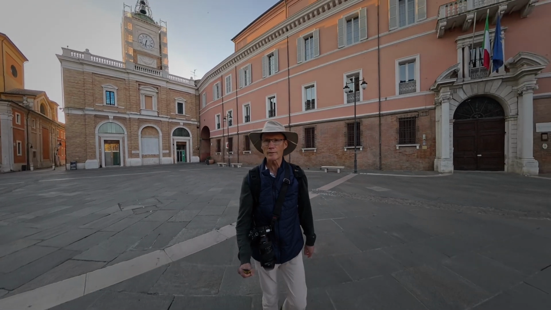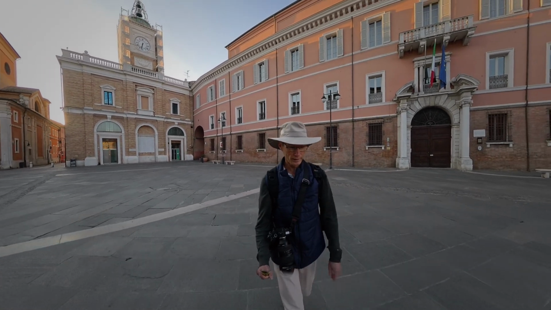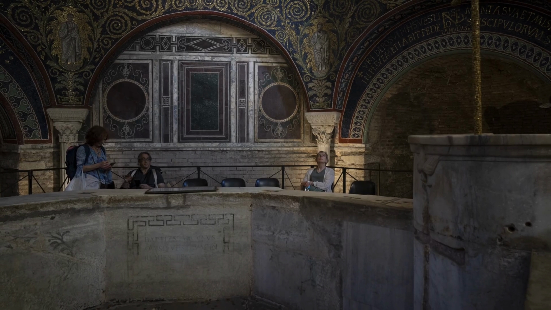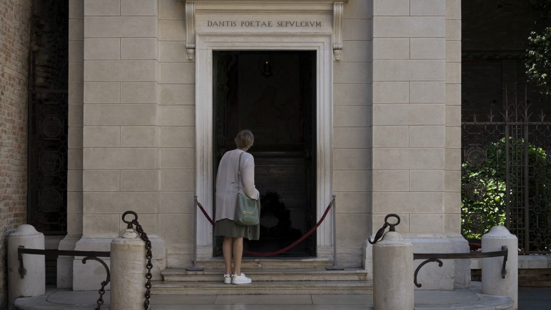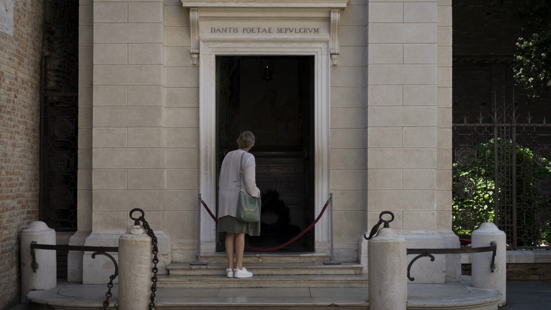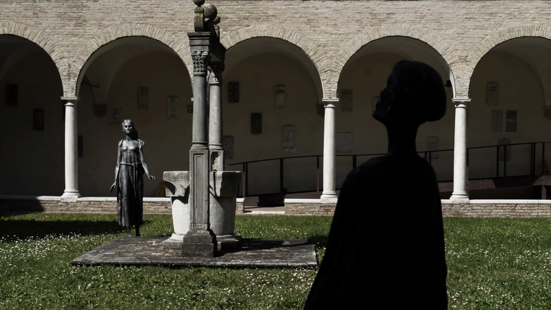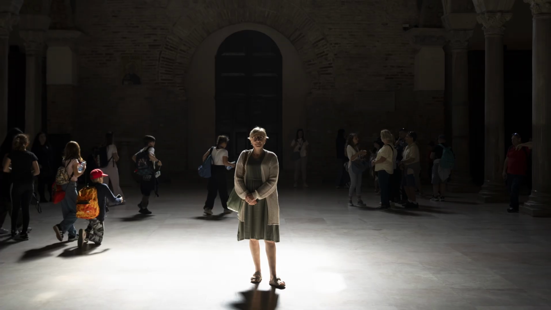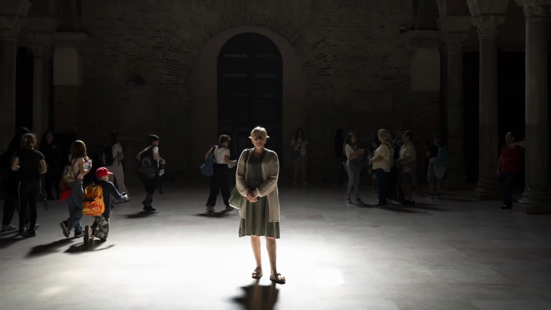We're here in Ravenna for a couple of nights only, and although it's a really interesting city, it's famous for mosaics, and it's also the death place of Dante Alighieri, one of the most important figures in the development of the Italian language. And we visited a lot of those historical sites and learnt about the history.